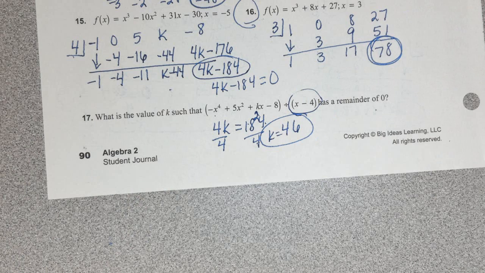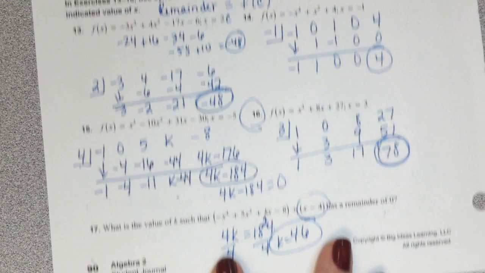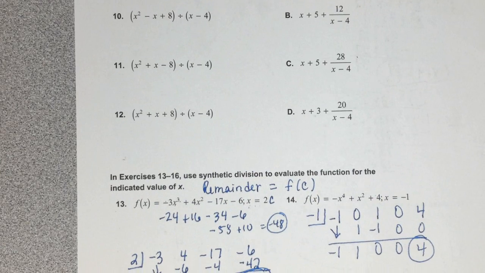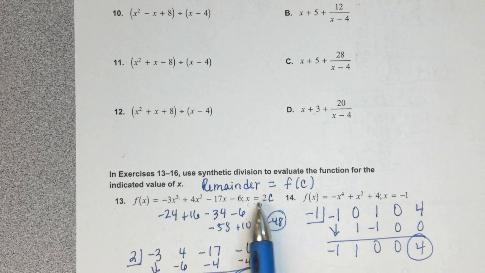So we looked at 3 things. Polynomial long division. That's where we have to do long division just like we would do with numbers. Synthetic division, where we just bring down, multiply, add, multiply, add, multiply, add. And then the last thing we have to know is that that remainder is actually the same thing as if we were to plug in that value into the function. Those are the 3 big topics we learned.